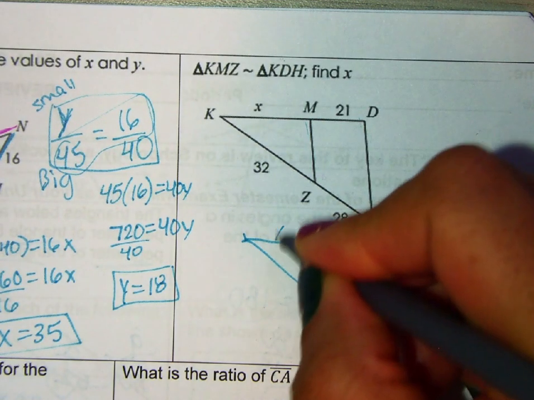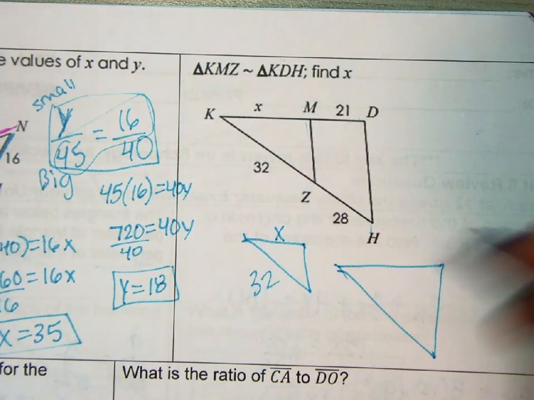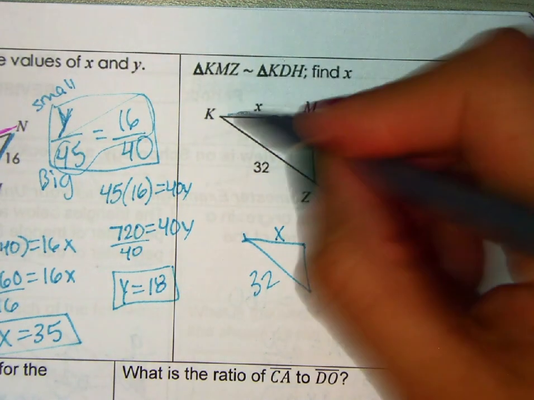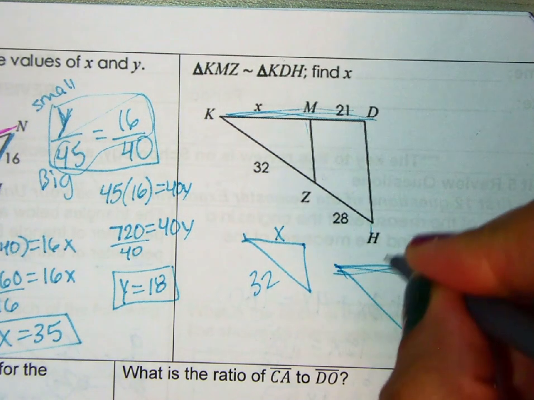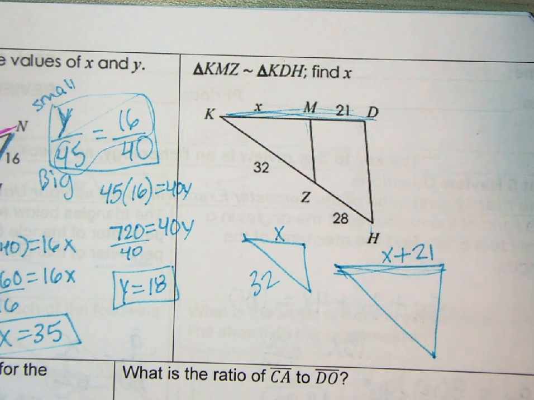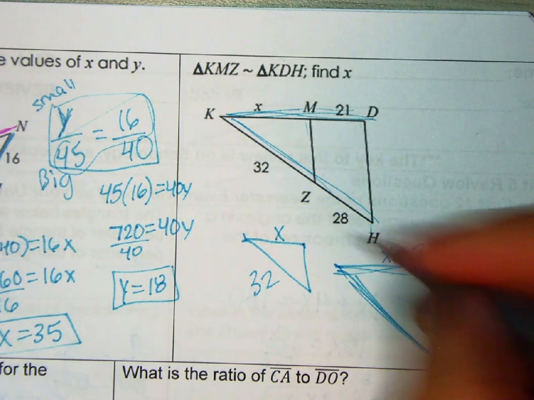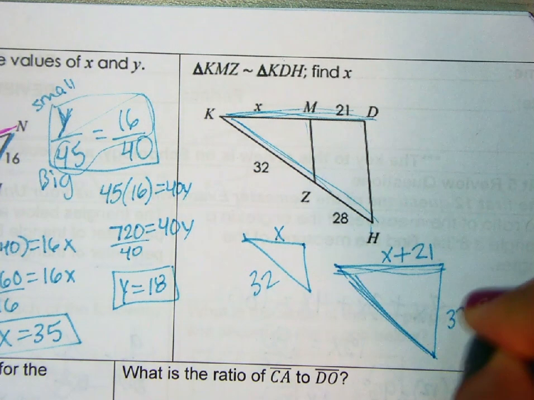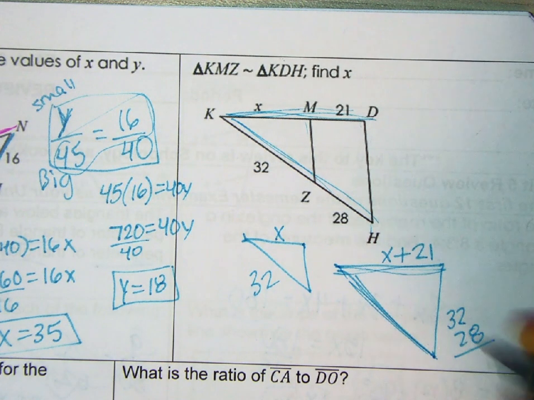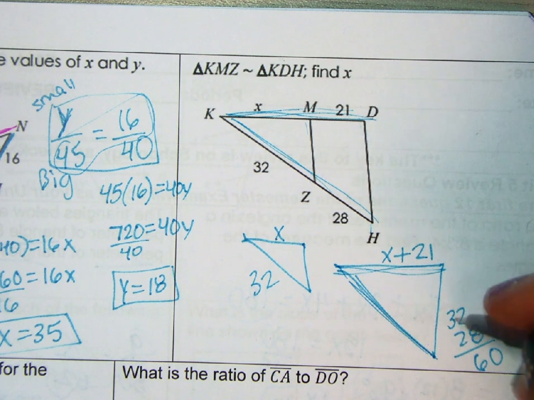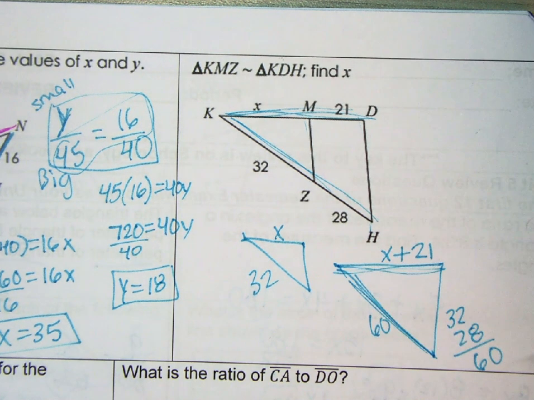So the small one here, I'm going to label it x and 32. And the big one, I need to understand that it's the whole thing. So it's going to be x plus 21. And then this is going to be the whole thing, all this. So it's going to be 32 plus 28. And that's going to give you 60. So now we will write a proportion for that.